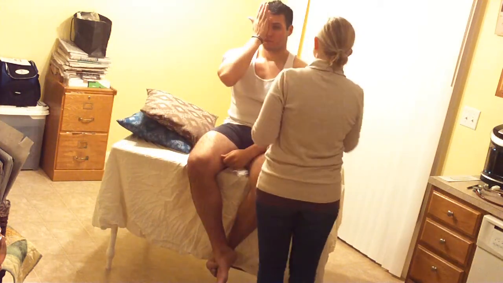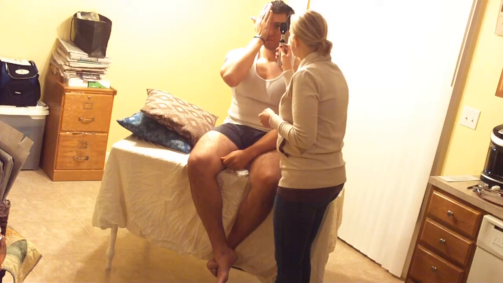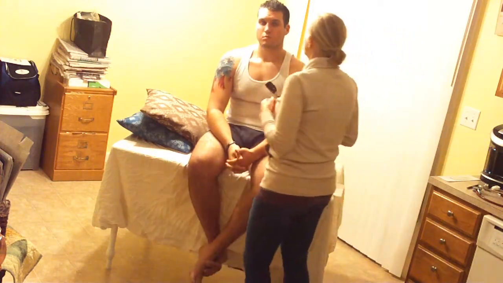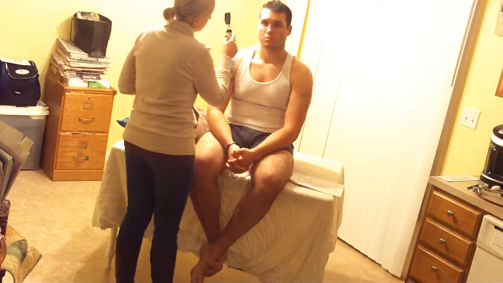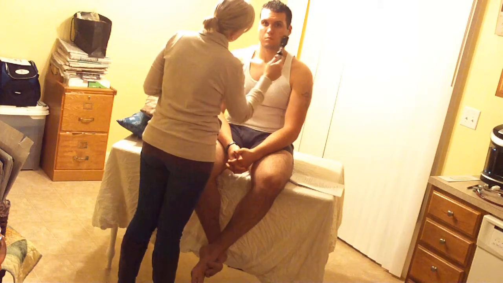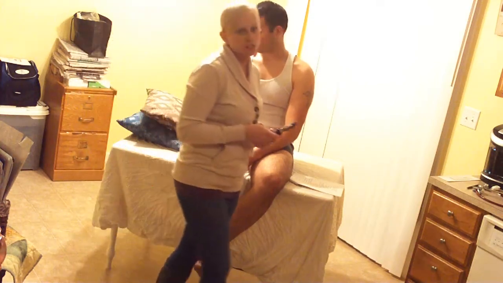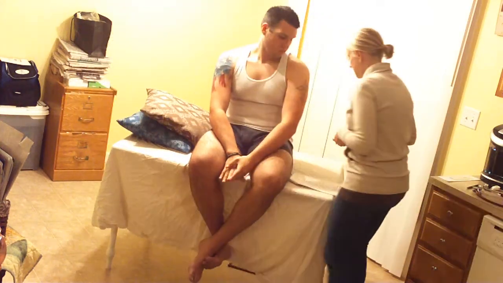And we'll do the same with this eye. And again, equally constricted from a 3 to a 2. And now we'll do both eyes together. And the patient's pupils are equal, round, reactive to light and accommodation, which is a normal finding.